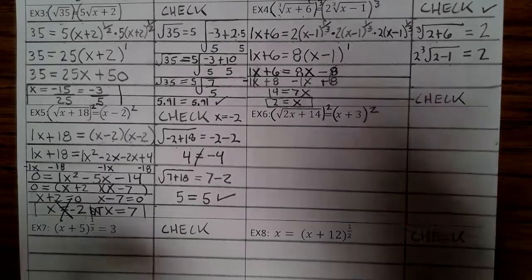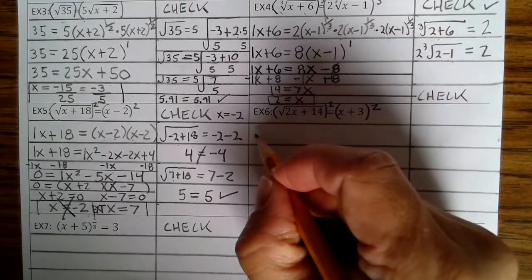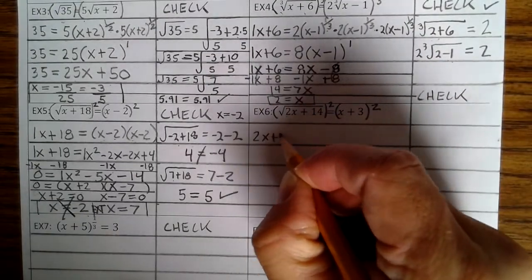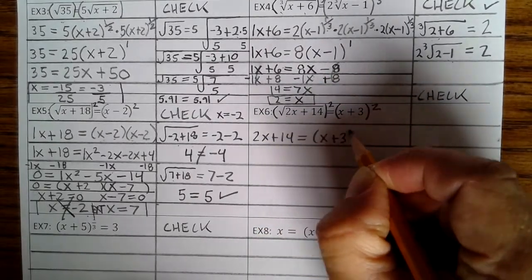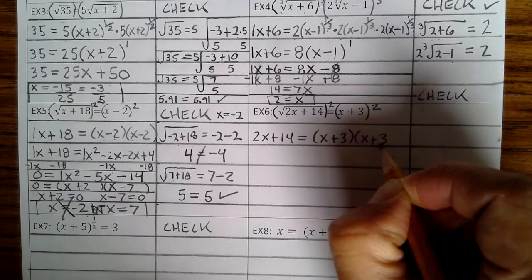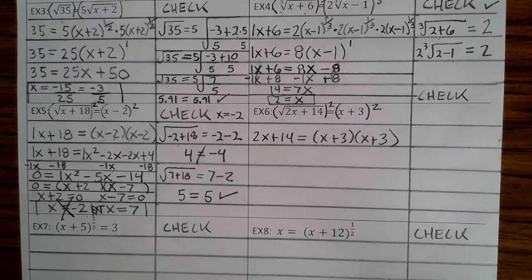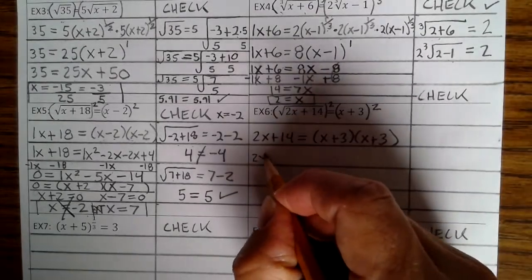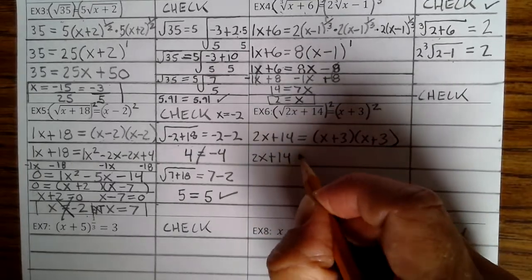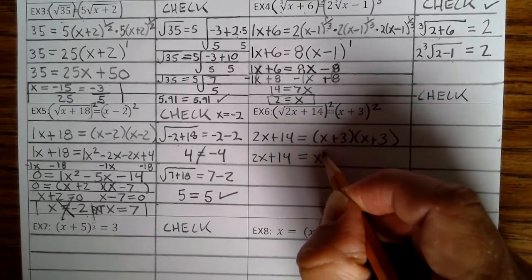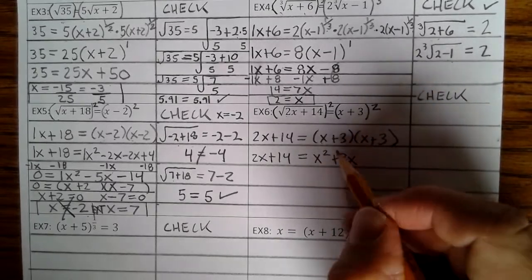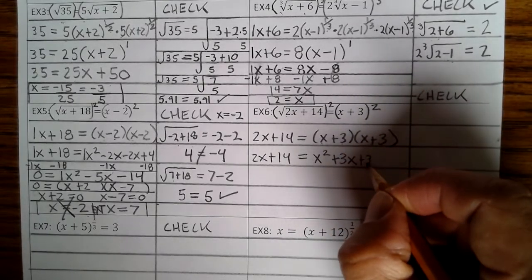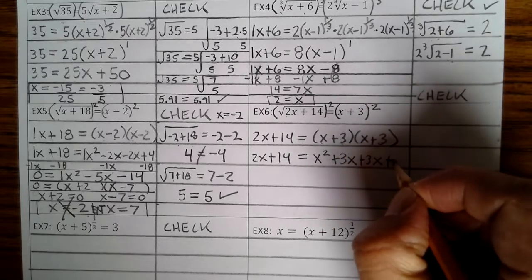Okay. Now, the square unsquares the square root, so that's 2x plus 14 equals, now we square that, x plus 3 times x plus 3. Okay, so then you have 2x plus 14 equals x times x is x squared. X times 3 is plus 3x. 3 times x is plus 3x. And then 3 times 3 is 9.